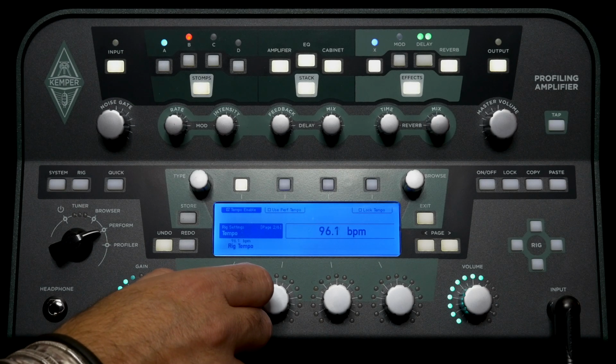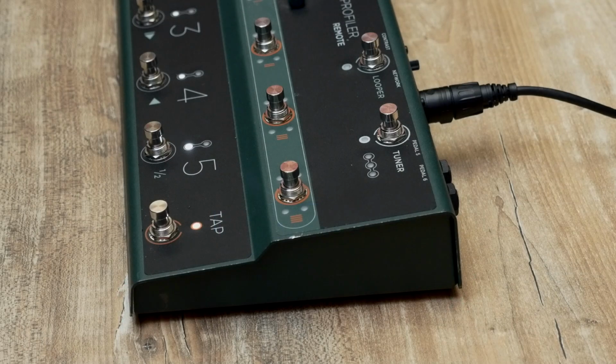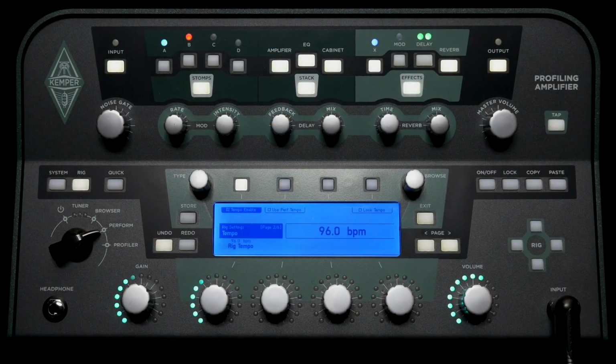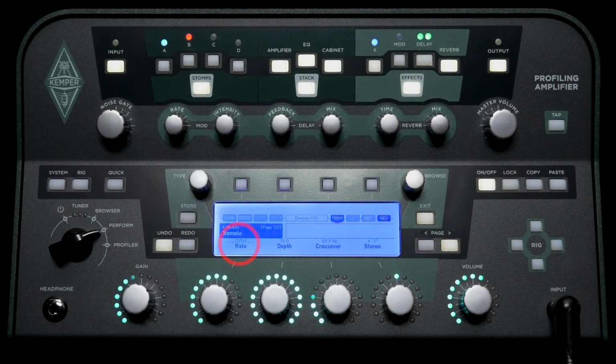The tempo is displayed in BPM, or beats per minute, and the tap button on the profiler and the LED next to the tap button on the remote will blink accordingly. If you want to disable the tempo function, just press soft button 1. If I've set a tremolo effect to 1/16th, the modulation rate will be in 16th notes, synced to the current rig tempo.